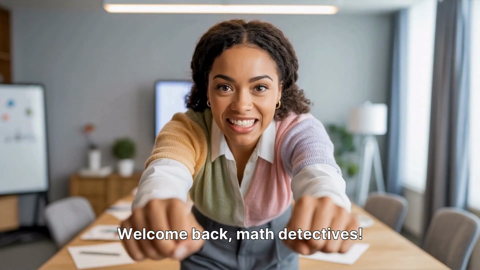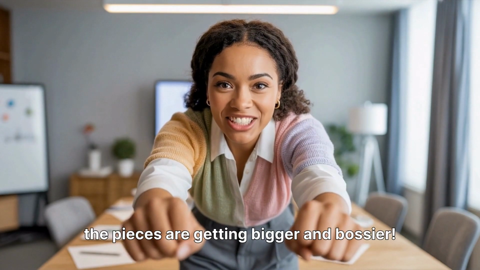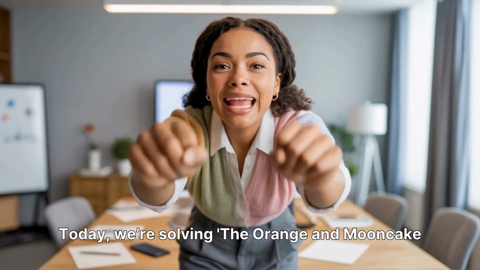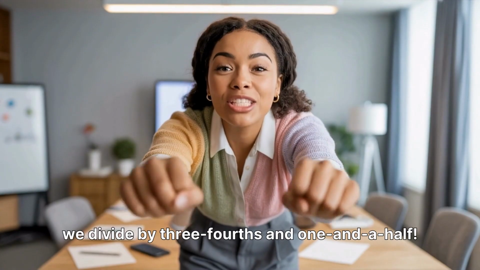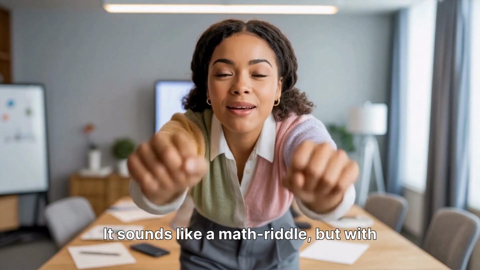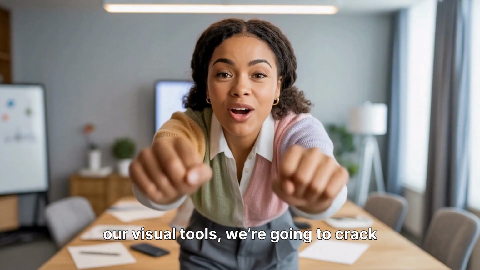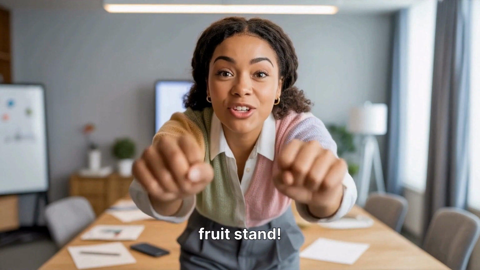Welcome back, Math Detectives. Section 7 is here, and the mystery is deepening. We've shared pears and sliced pizzas, but now the pieces are getting bigger and bossier. Today we're solving the orange and mooncake mystery. We're going to see what happens when we divide by 3/4 and 1/2. It sounds like a math riddle, but with our visual tools, we're going to crack the code in no time. Grab your thinking caps. We're heading to the fruit stand.